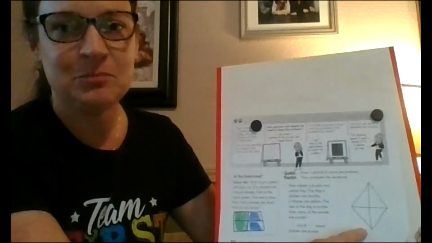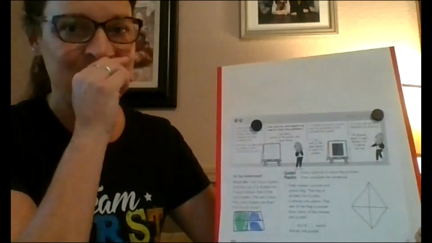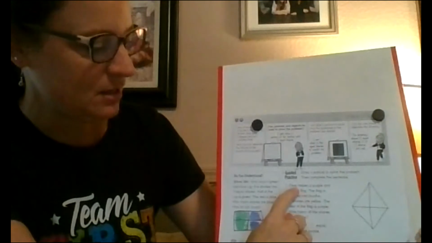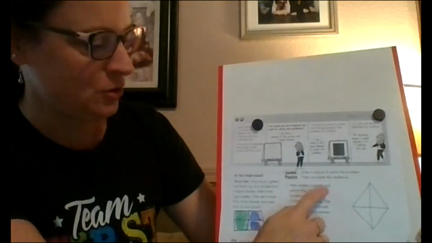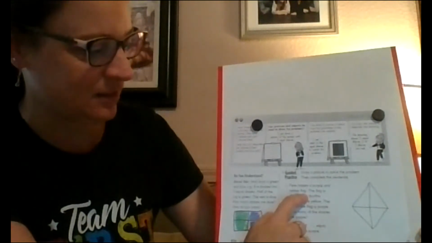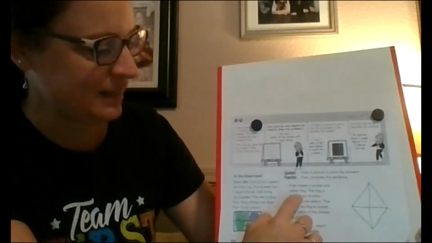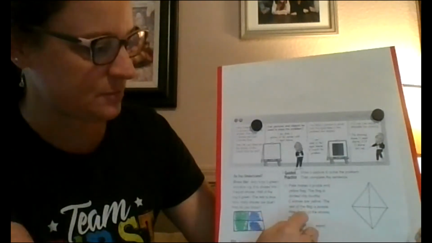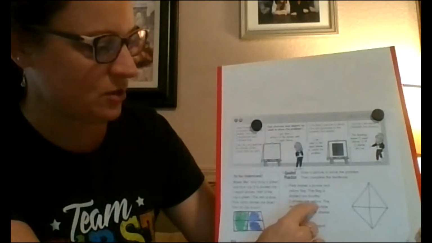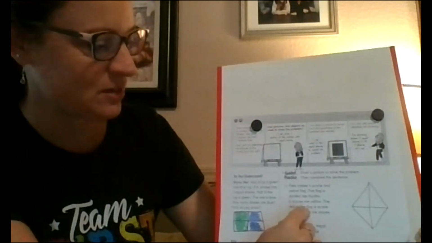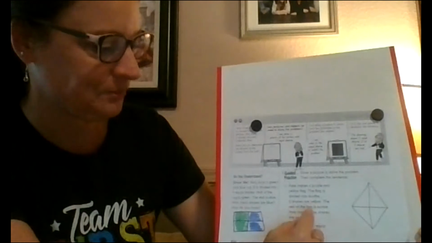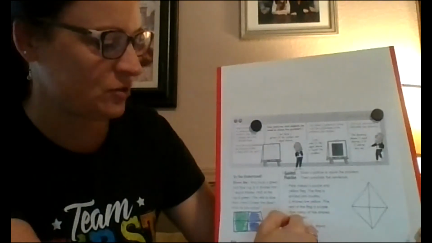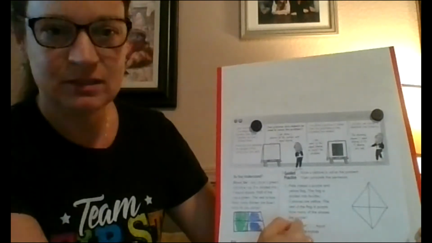Okay, now over here on number 1, I went ahead and did the drawing for you to get the basic outline of a kite. It says Pete makes a purple and yellow flag. The flag is divided into fourths. 2 shares are yellow. The rest of the flag is purple. How many of the shares are purple?